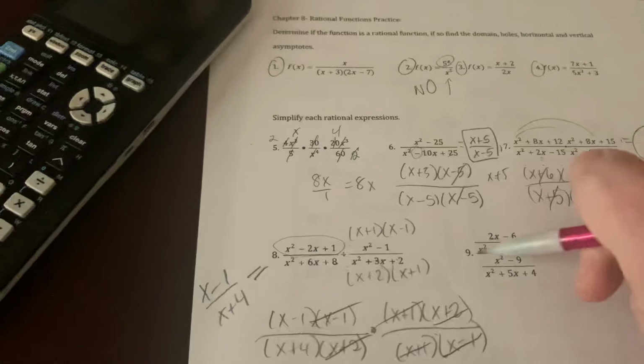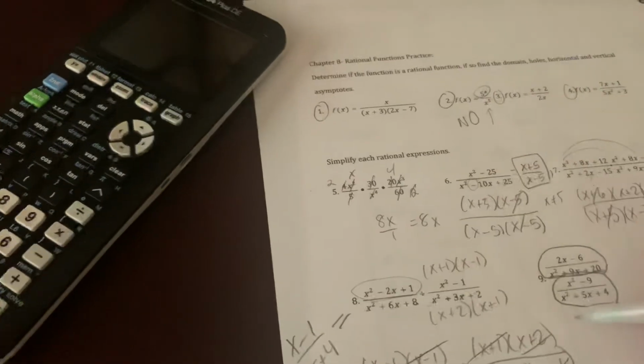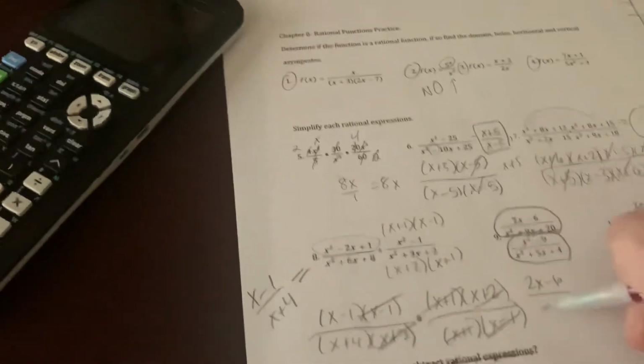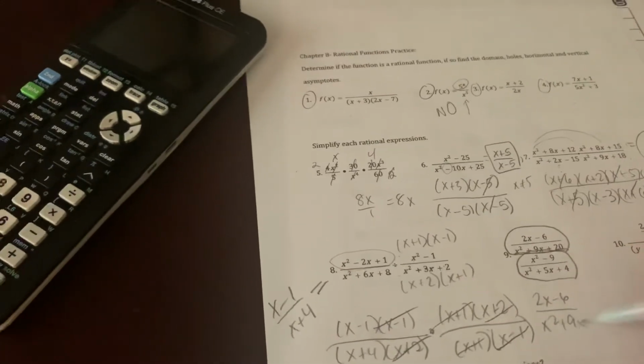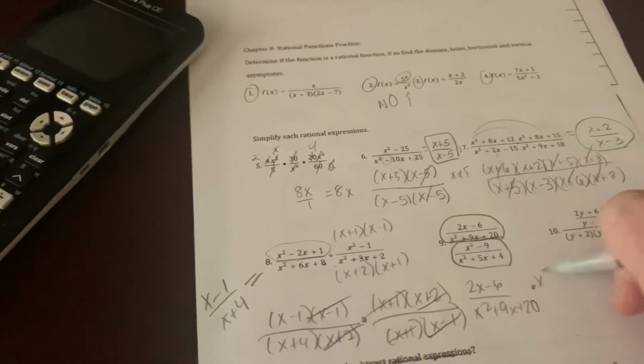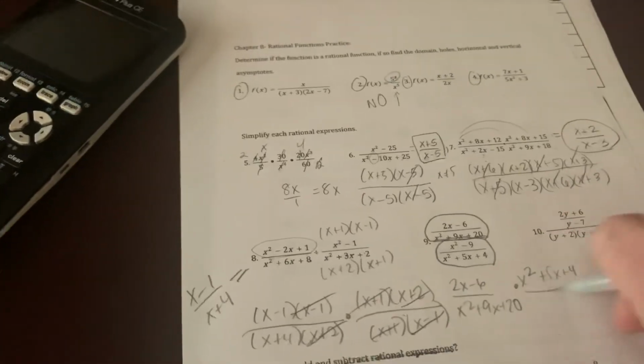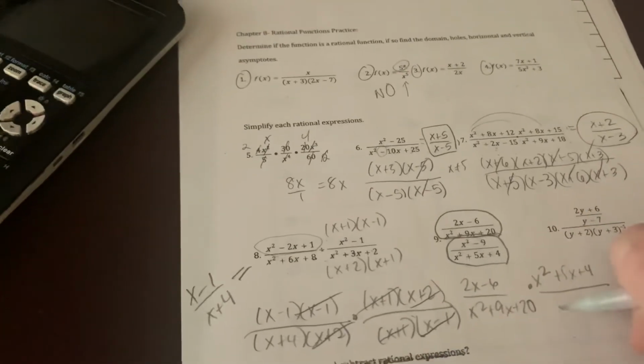The end. Here we have a fraction divided by a fraction. So we have 2x minus 6 over x squared plus 9x plus 20. And we are dividing or multiplying by x squared plus 5x plus 4 over x squared minus 9.